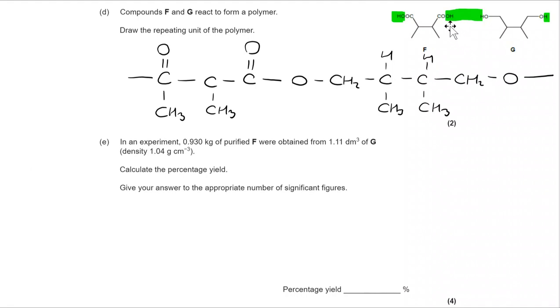You can see here that this CO connects to the O. There's the O here. And we take that right the way through until we get to our repeating unit. And that O would then join with another over here.